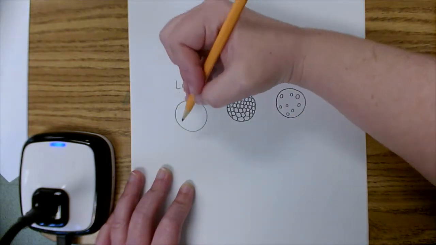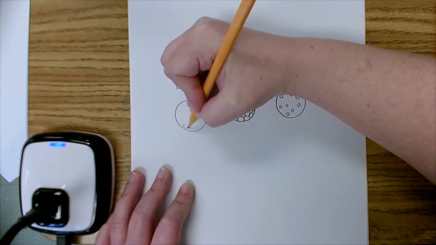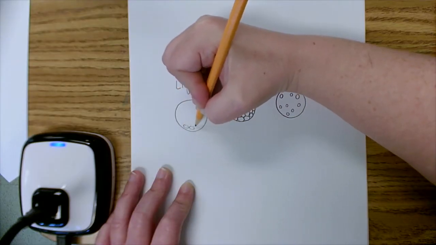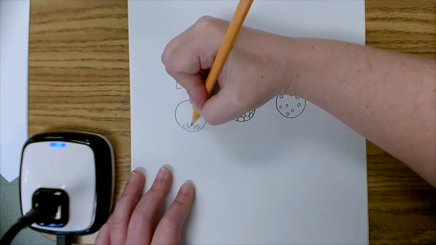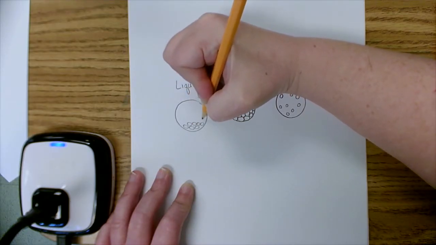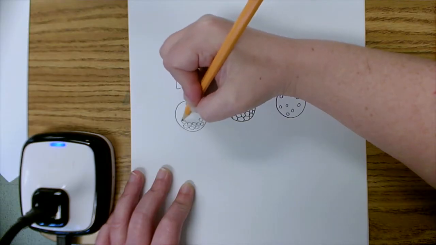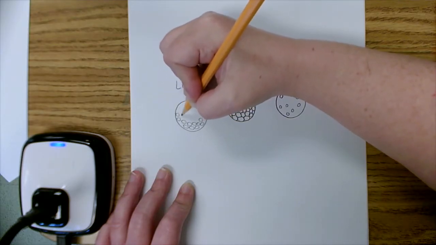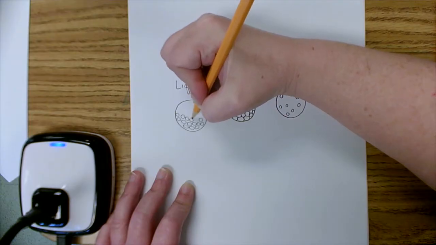But over here with the liquid, we're just going to make it so they're just a little bit apart because there's still a ton of molecules in here, but there's enough space that they can move around within this bubble, just like if we had a bottle of water.